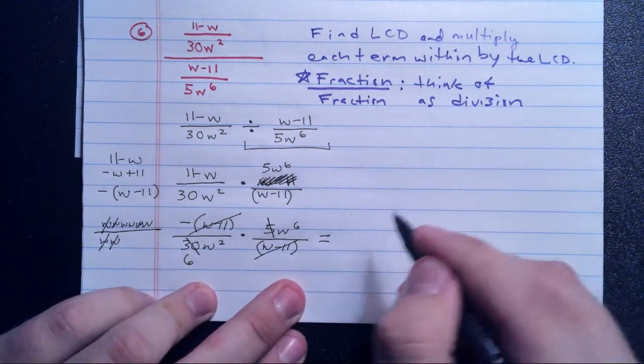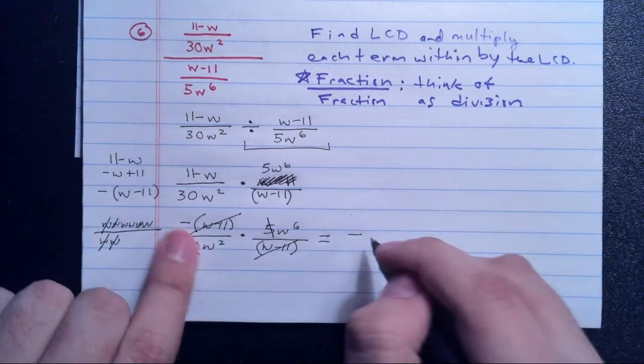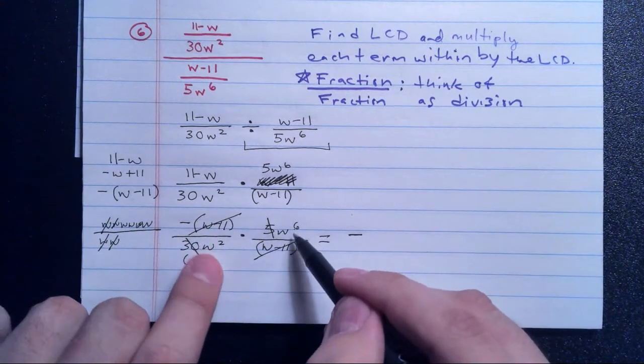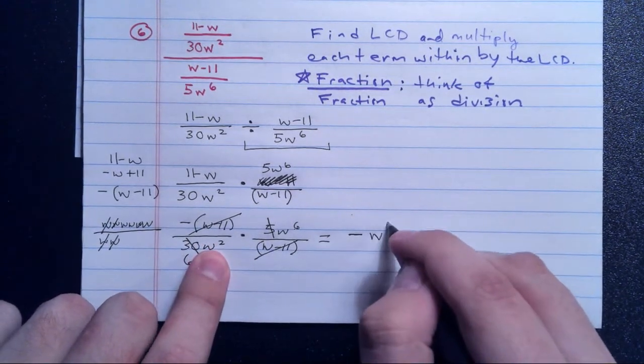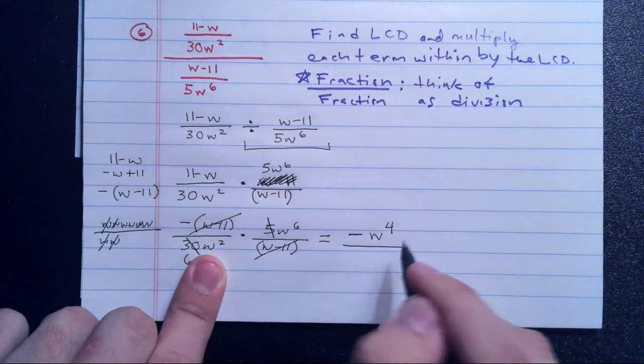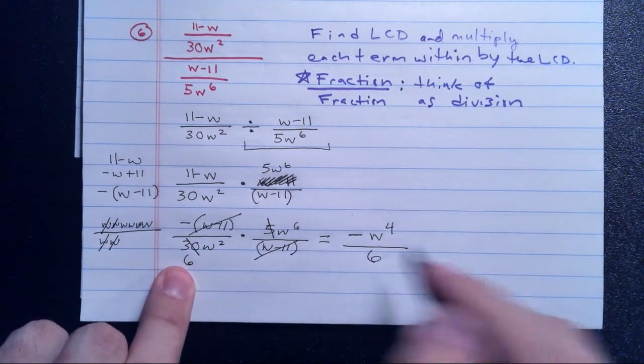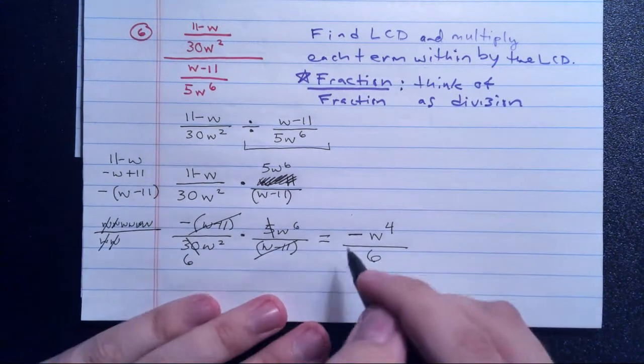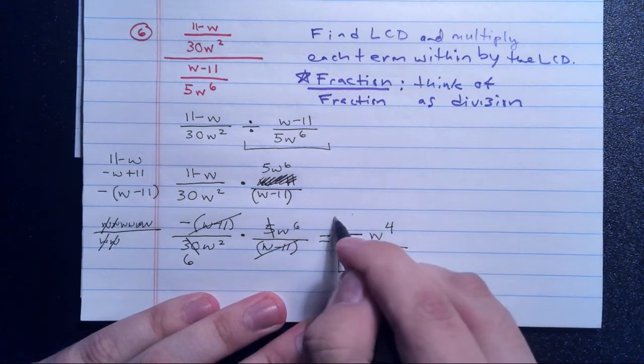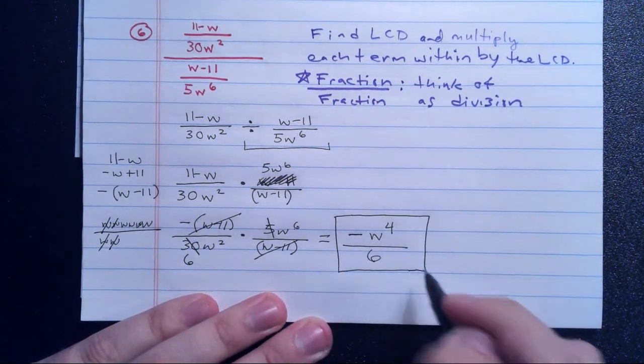So what I have left now, I have that negative still. As we discussed, w to the 6th over w to the 2nd is w to the 4th. And 6 is my denominator. And I have a very nice and neat result.